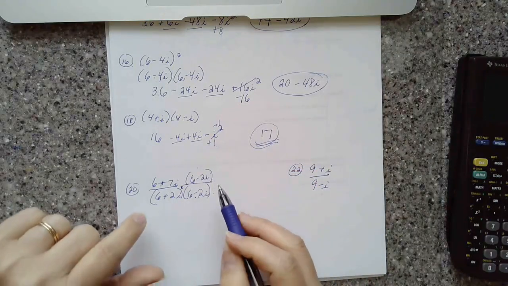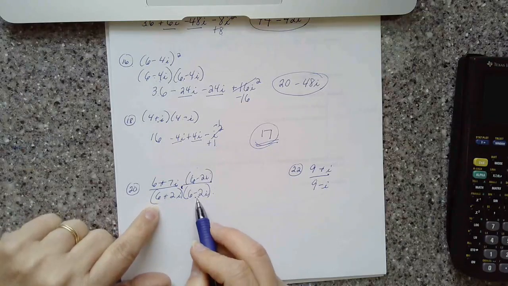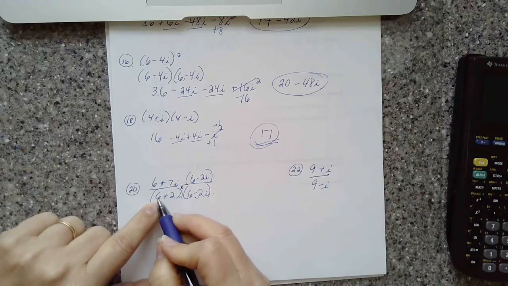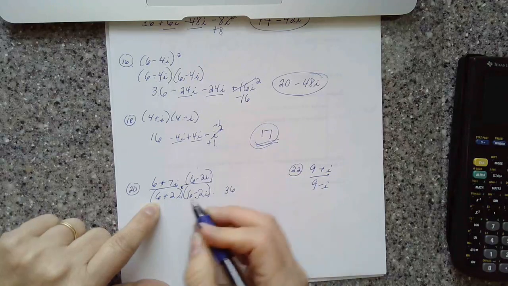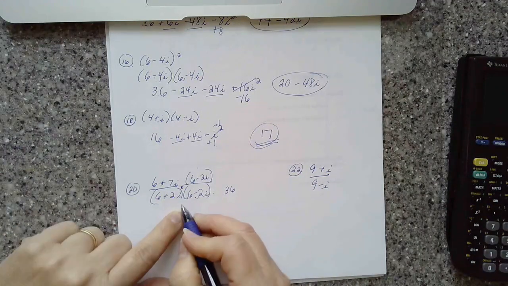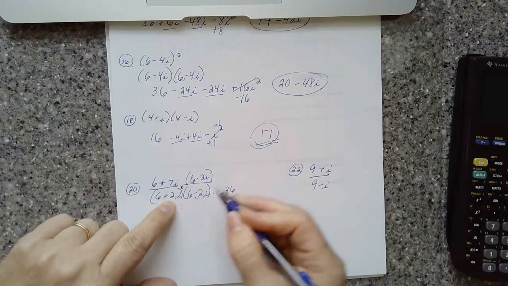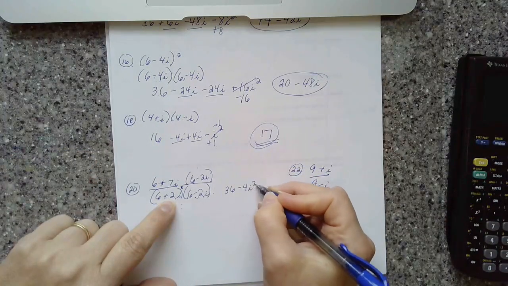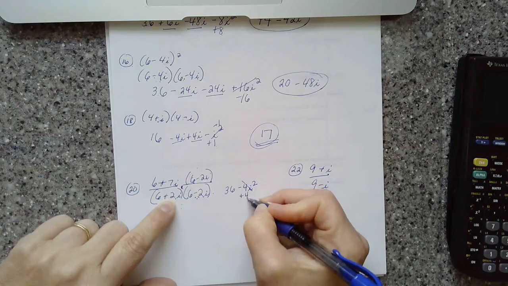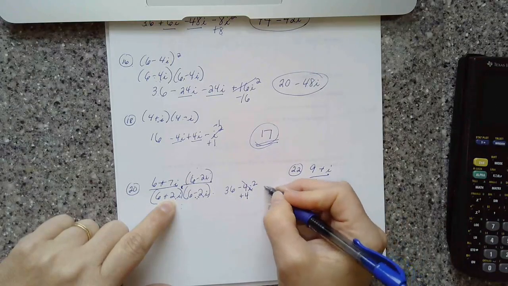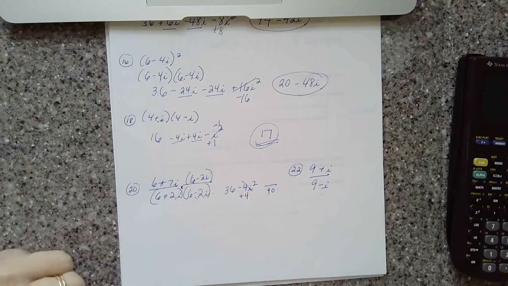The first times first is 36, and we know that outer and inner of a complex conjugate cancel out, so it's the last times last is negative 4i squared, which will change to plus 4 for a total of 40. So a nice rational number in the denominator. Now, not so for the numerator, but that doesn't matter in this case. It is what it is.